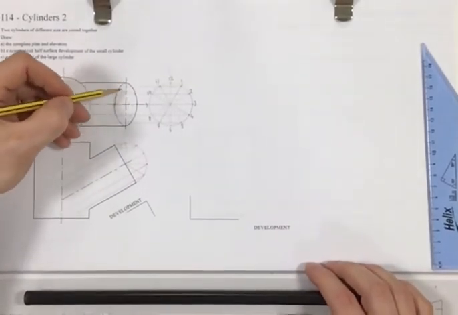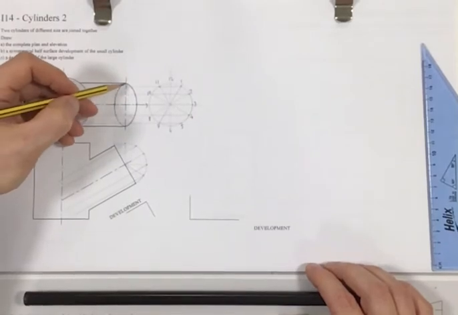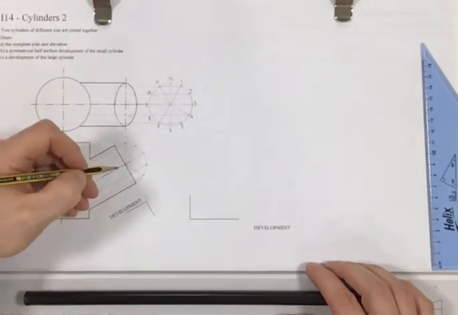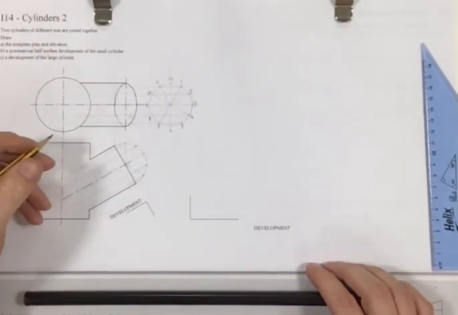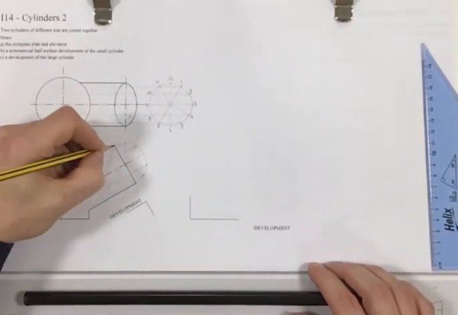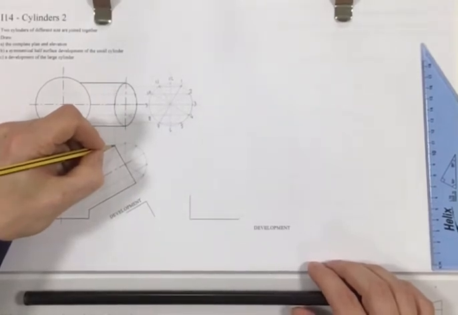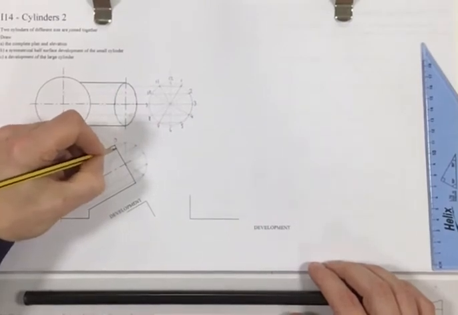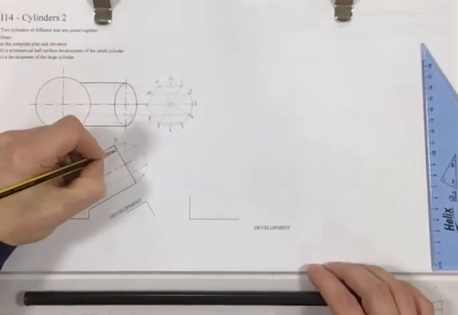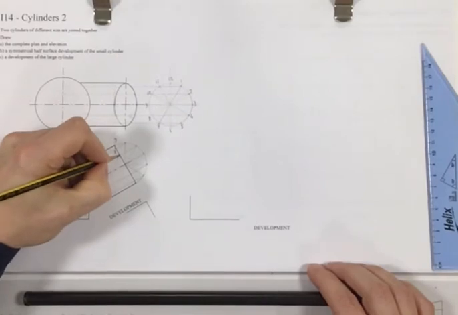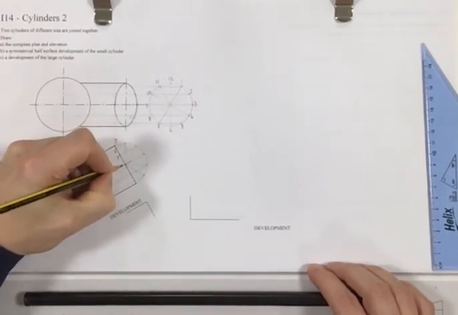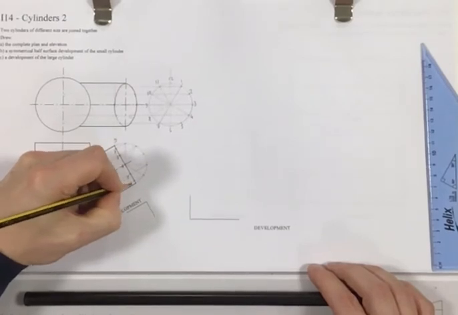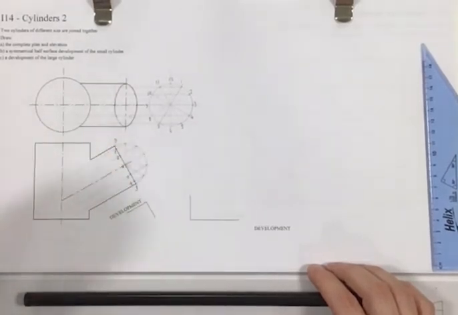When we know that those numbers apply on the plan view, then we can transfer them to the elevation. So for example, this point here is going to be number 9. This point here is going to be number 8, 7, 6, 5, 4, and 3.